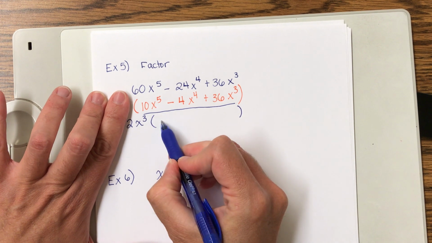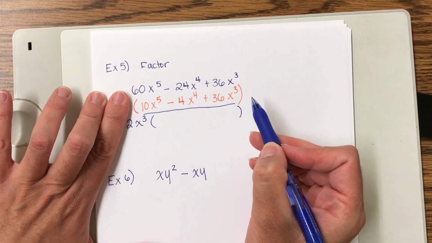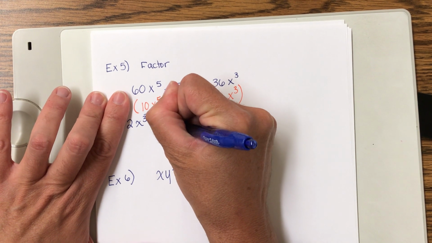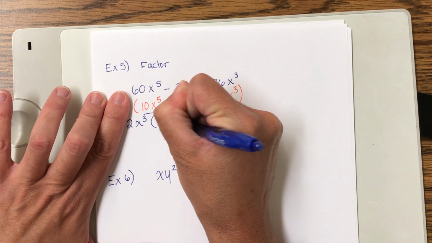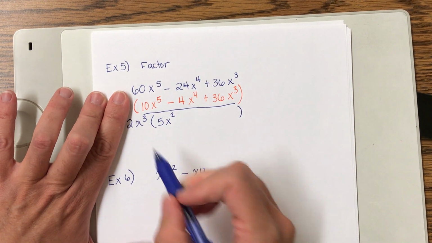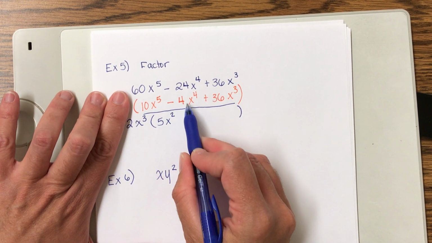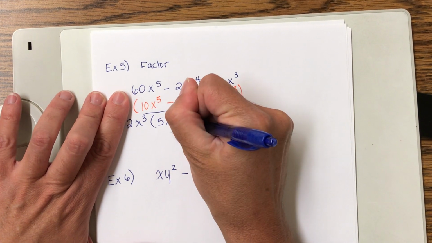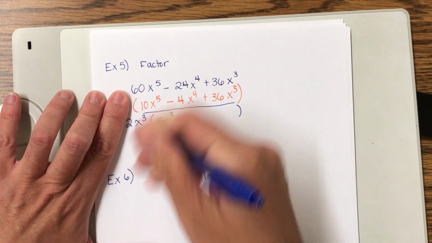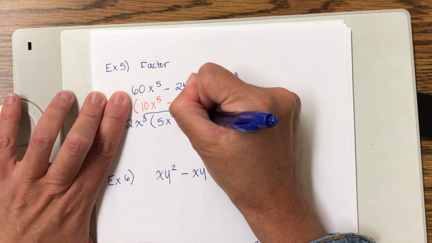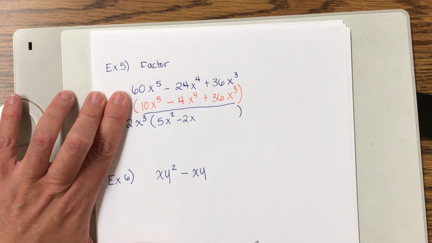So 2x to the 3rd times what is 10x to the 5th? Well, 2 times 5 is 10. X to the 3rd times x squared gets me x to the 5th. 2x to the third times what is negative 4x to the fifth? Well, 2 times negative 2 is negative 4. X to the third times x is x to the fourth.